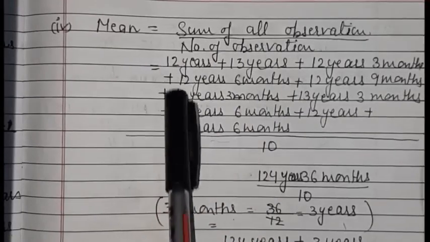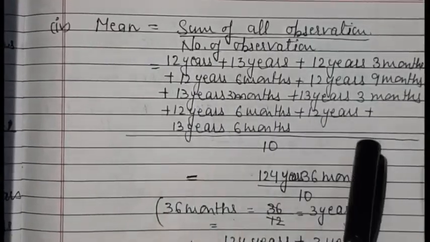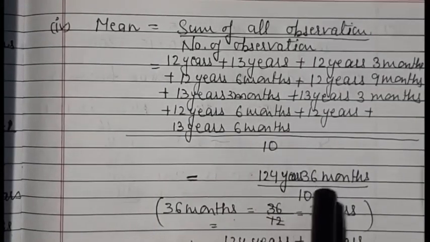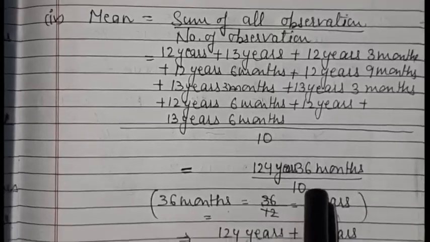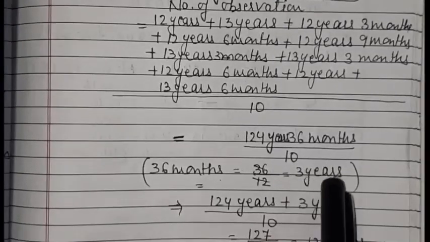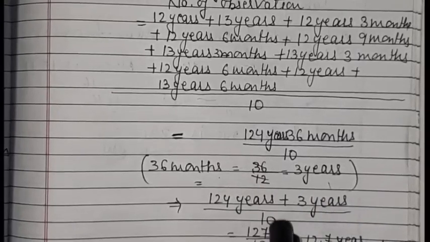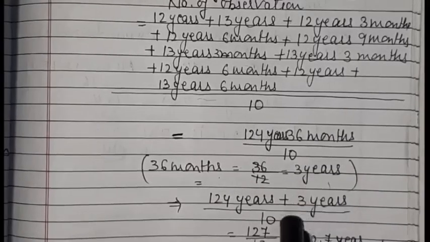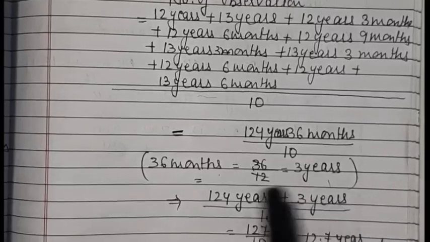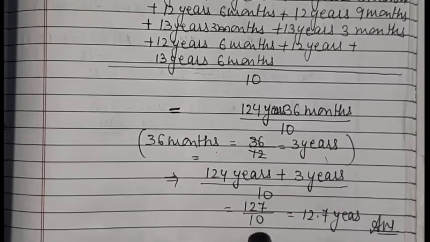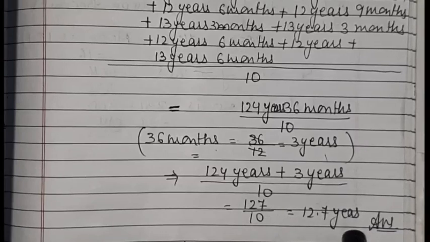When we add all the ages of these 10 students and divide by 10, it will come 124 years 36 months upon 10. 36 months we can convert into years. When we convert into years, it will come 3 years, right? So 124 years plus 3 years upon 10. Instead of 36 months, we can now write 3 years. So when we add 124 plus 3, it is 127 by 10. When we divide, the mean is 12.7 years, right?